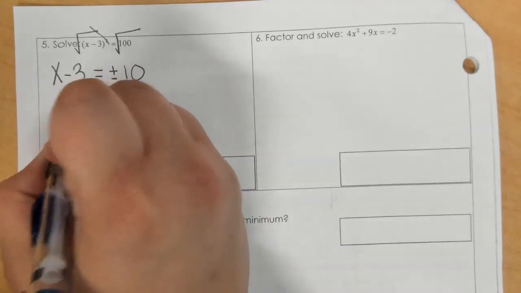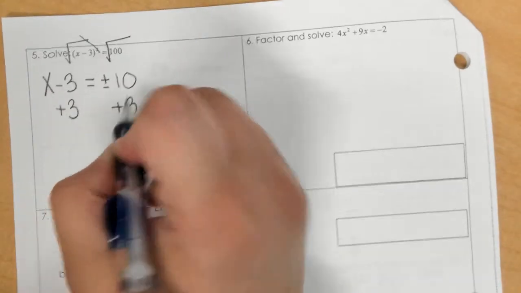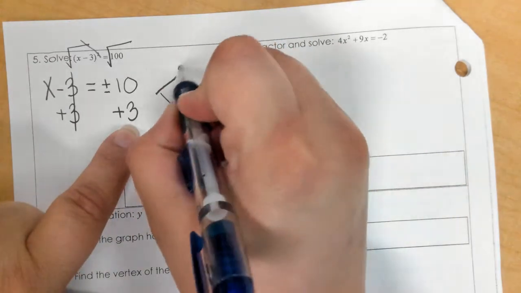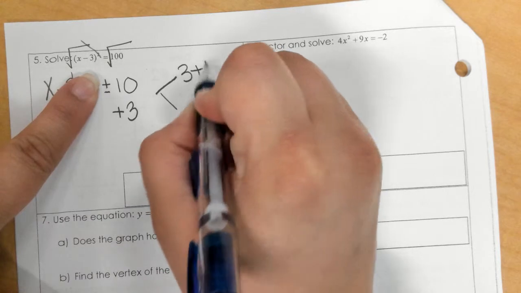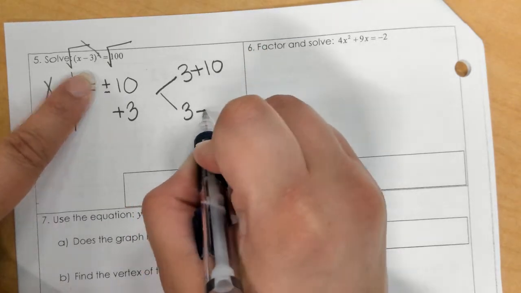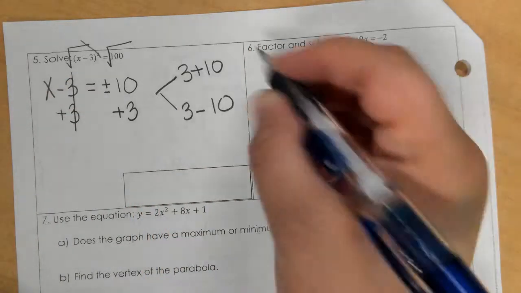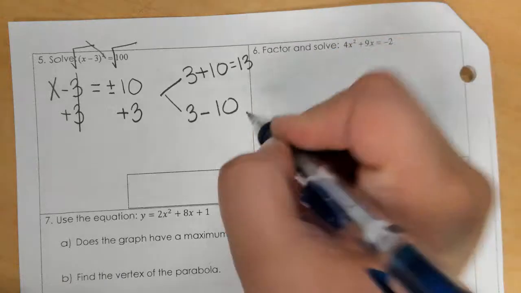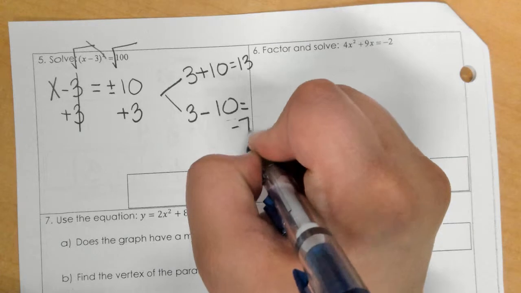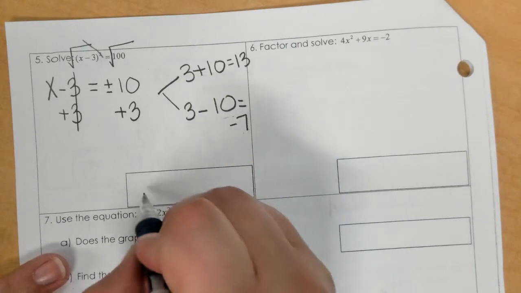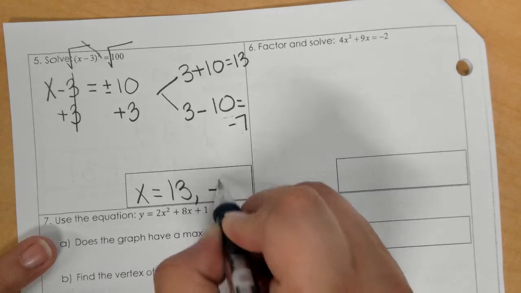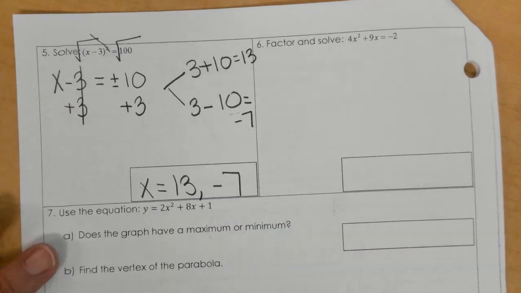Then we add 3 to the other side. And this gives us 3 plus 10 and 3 minus 10. So 3 plus 10 is 13, and 3 minus 10 is negative 7. So we have two solutions here, 13 and negative 7.